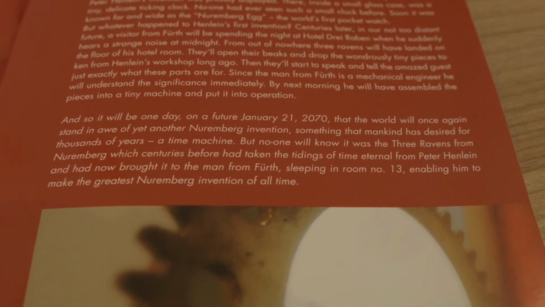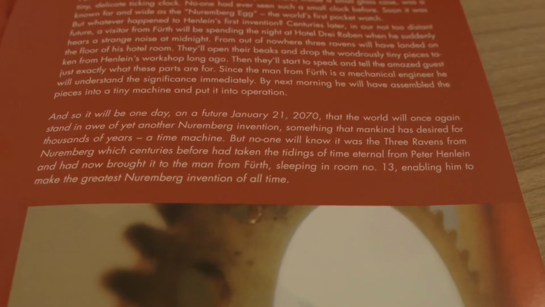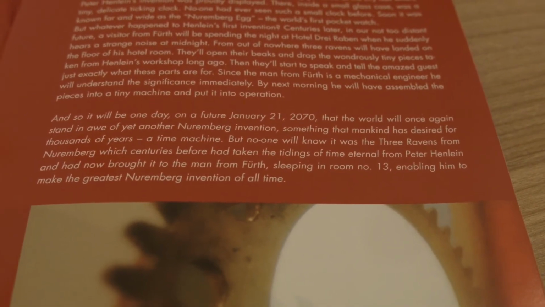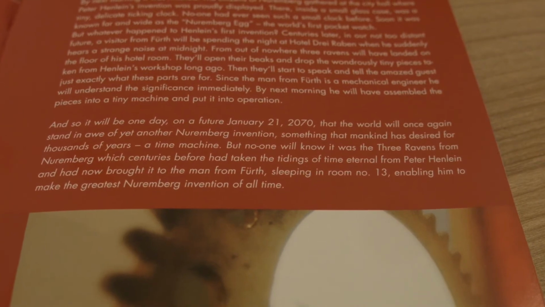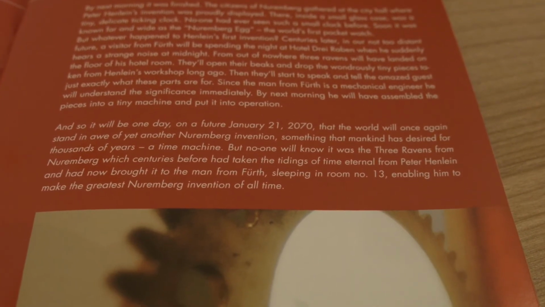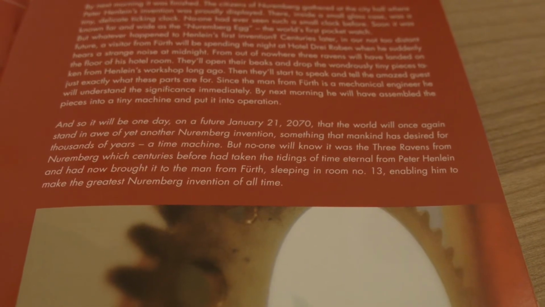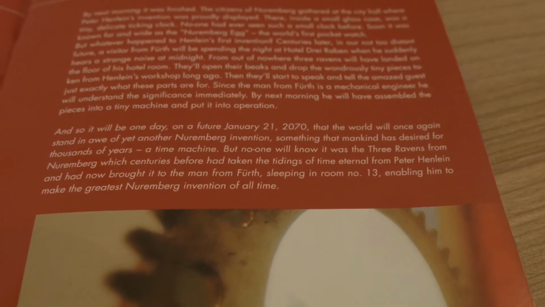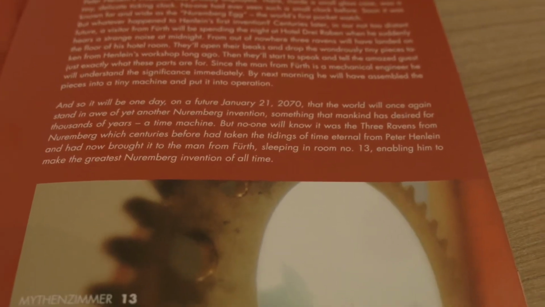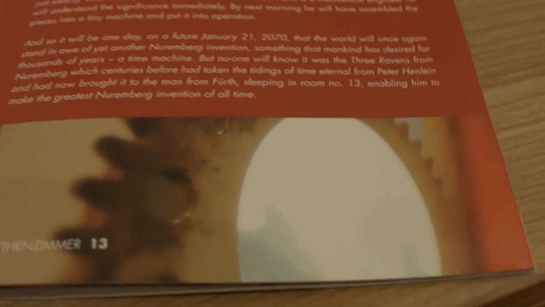And so it will be one day on a future January 24th, 2070, that the world will once again stand in awe of yet another Nuremberg invention, something that mankind has desired for thousands of years, a time machine. But no one will know it was the three ravens from Nuremberg, which centuries before had taken the tidings of a time traveler from Fürth, sleeping in room 13, enabling him to make the greatest Nuremberg invention of all time.